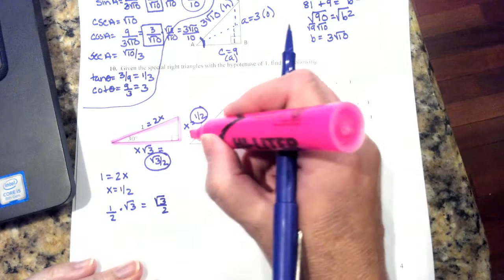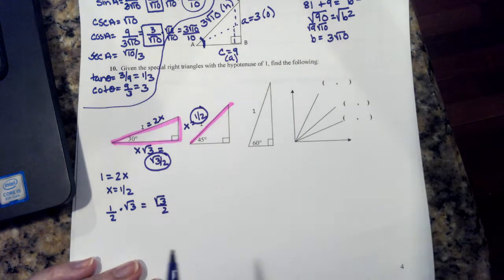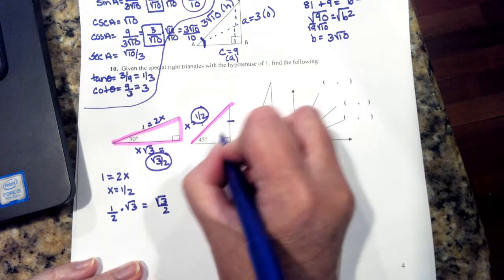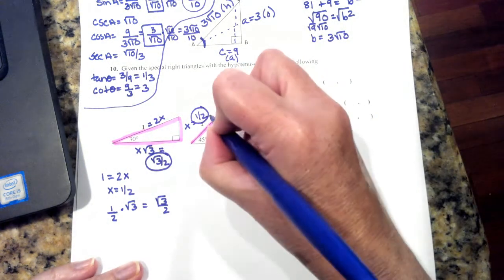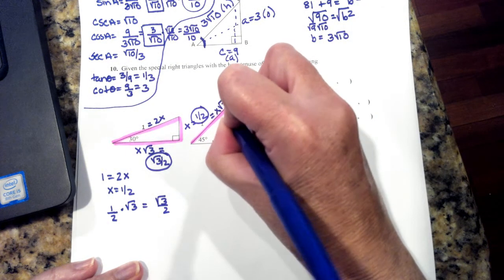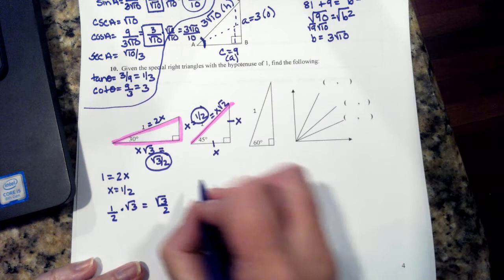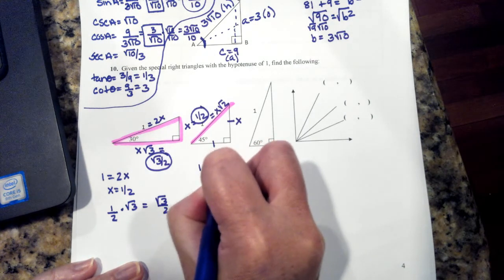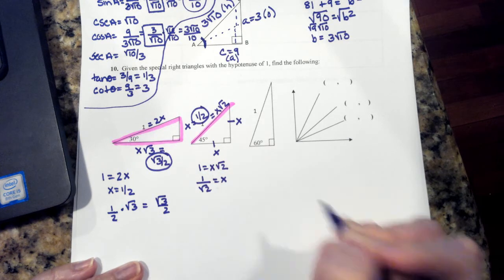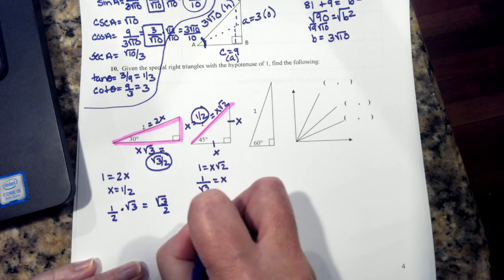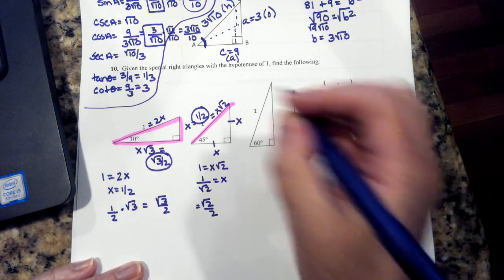45 degrees. Notice the hypotenuse is 1. So in my 45, 45, 90, I know these 2 legs are congruent. And the relationship of the hypotenuse is going to be x times square root 2. So 1 is equal to x square root 2. Divide by square root 2, so 1 over square root 2 is equal to x. So then x is going to be equal to square root 2 over 2 when I rationalize.